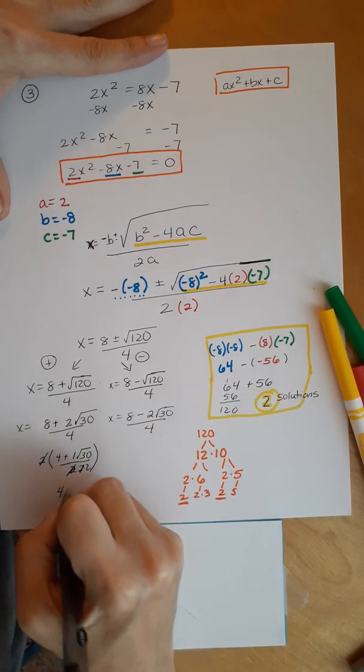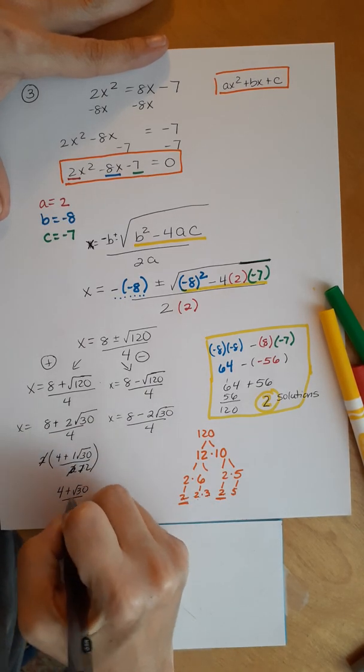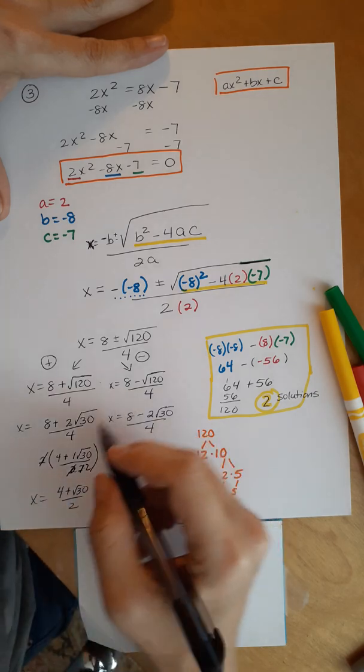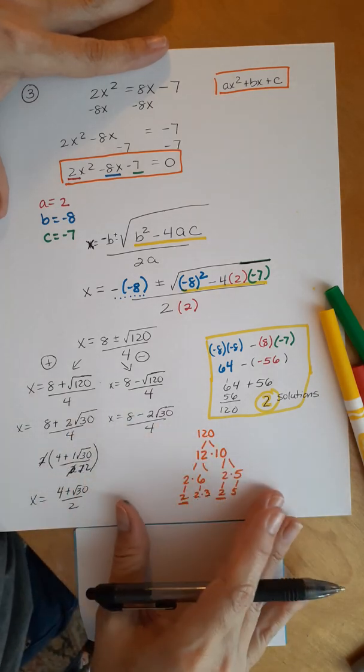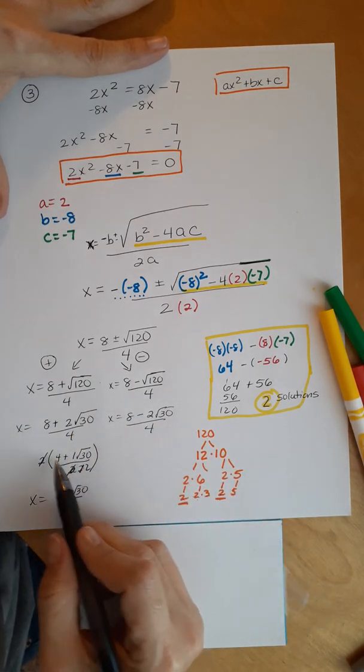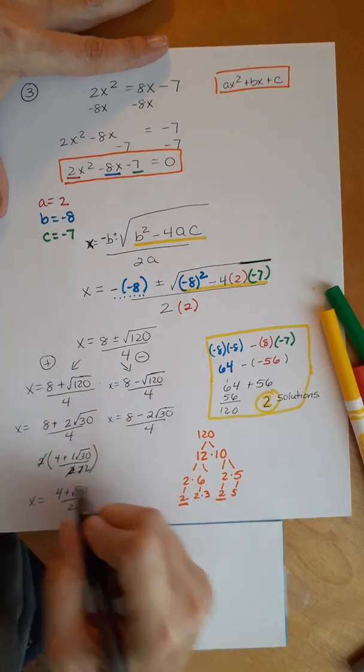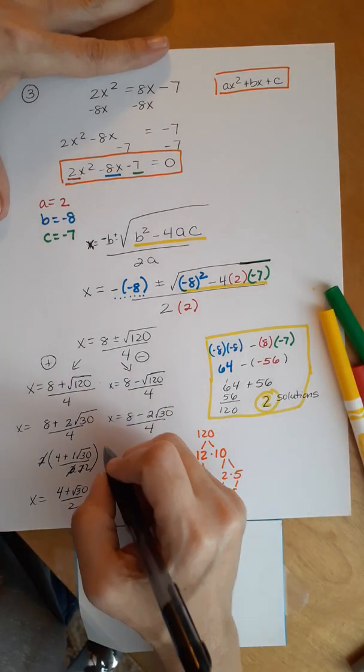And I'm left with 4 plus the square root of 30 over 2. This is a reduced thing. And if you're right here, you got it. But this is perfect. It may not look perfect because of my handwriting, but it's perfect.